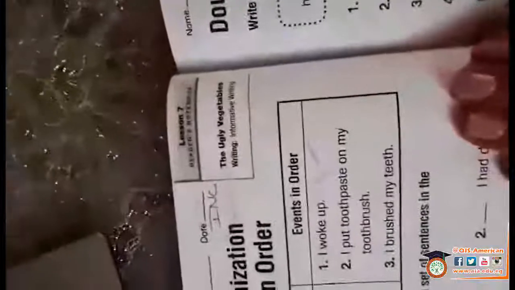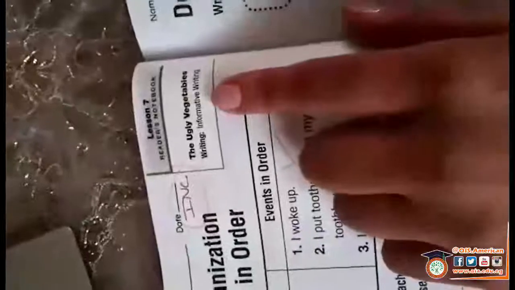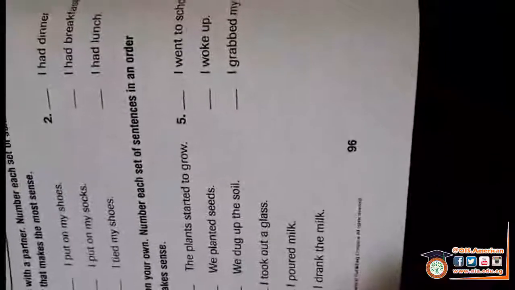We're going to continue our concepts that you guys should know before the assessments. So, we actually took this in the class, but some of you, again, were absent. So, just to quickly revise, to help you study for the assessments which are coming up after the revision, we have informative writing. We're still on lesson 7, the ugly vegetables. So the first page for this concept is 96.